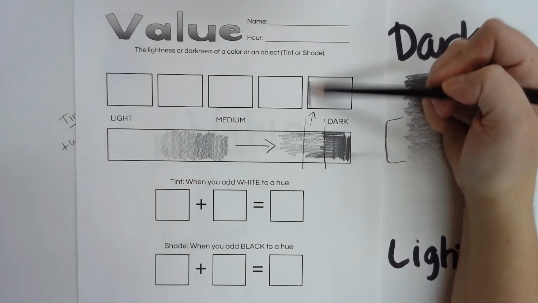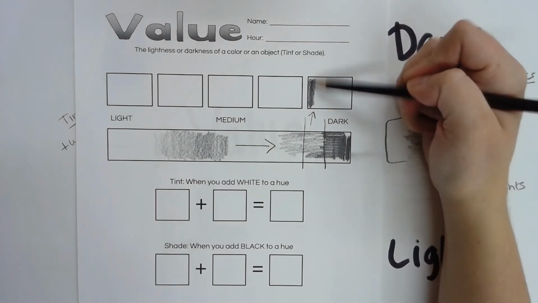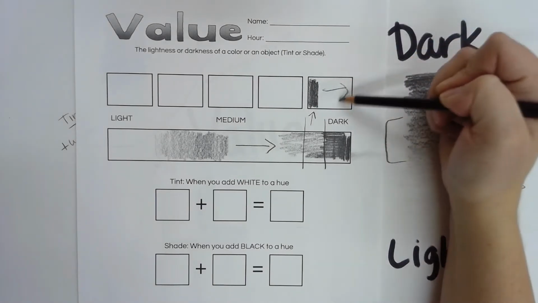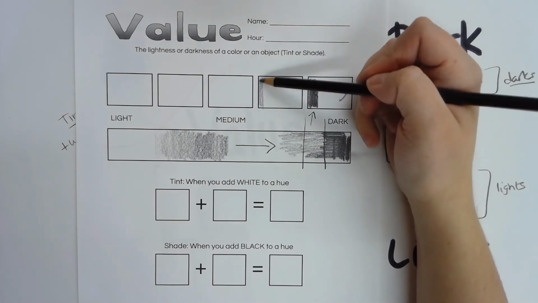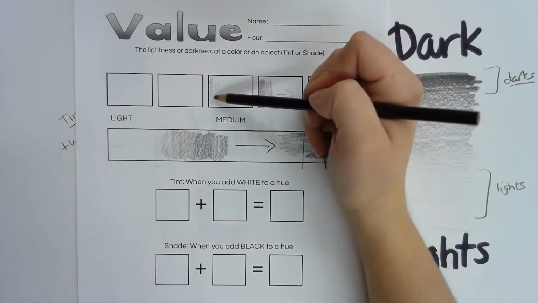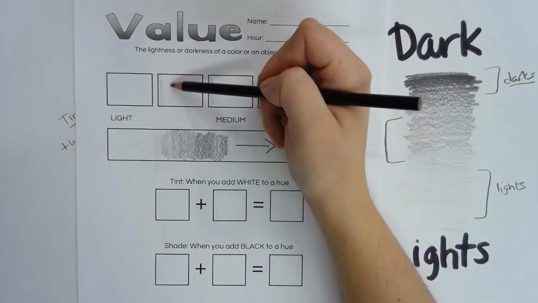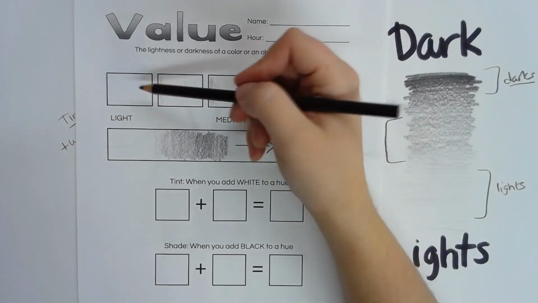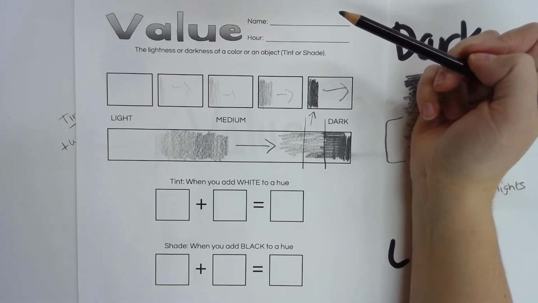So this is a value scale where I have one block that's super dark, fill it in the rest of the way. One that's a little bit lighter, fill it in the rest of the way. A little bit lighter, fill it in. A little bit lighter, fill it in. And this one, you can be super light or you can even leave it white, leave it blank.